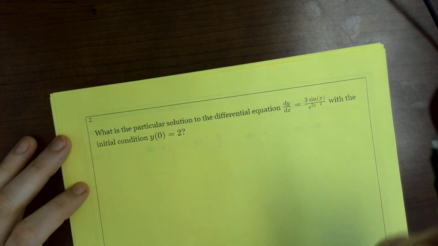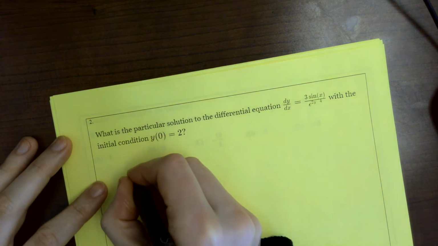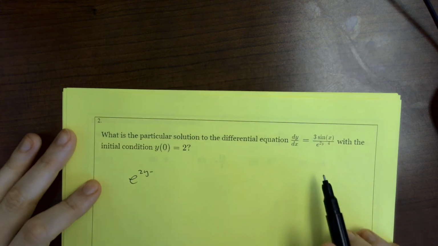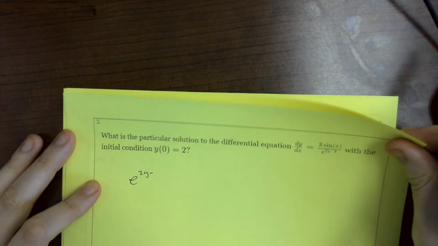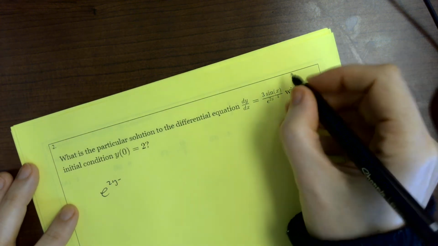Okay, so, all right, so this is going to be e to the 2y, is that a plus or a minus? Oh my gosh, I can't even tell. Let's just say it's minus.